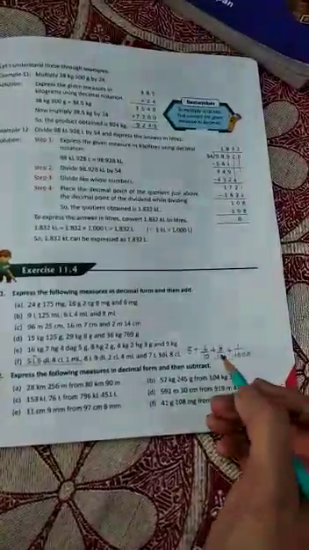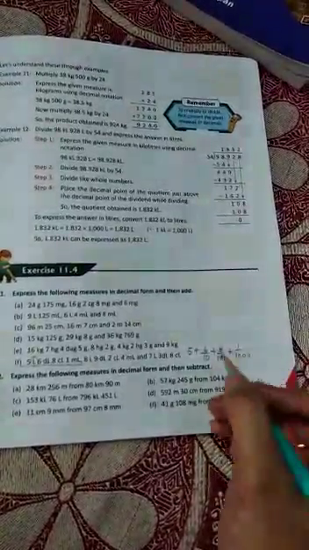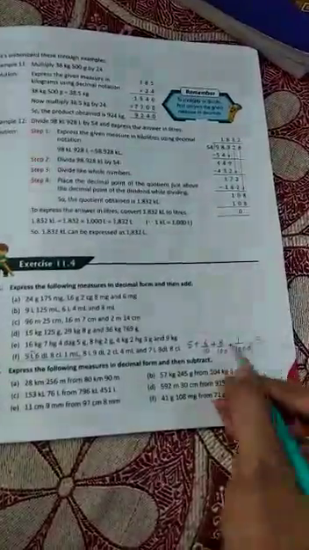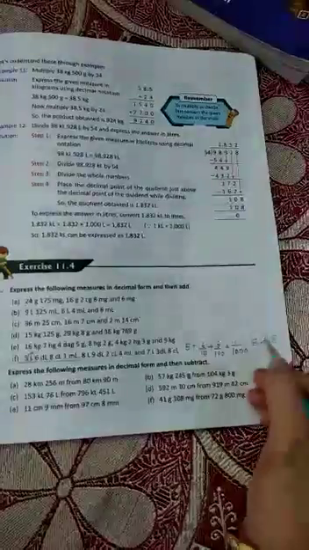Now if you look here, you will observe it as an expanded form of decimal form. So here 5, this 6 is on the 10th place, 8 is on the 100 place, 1 is on the 1000 place. So 5.681 liter will be your capacity here.